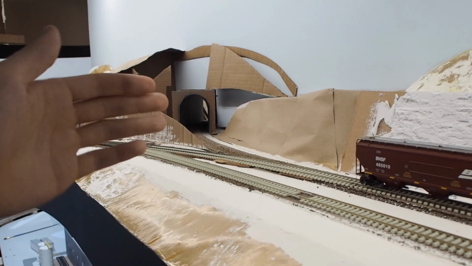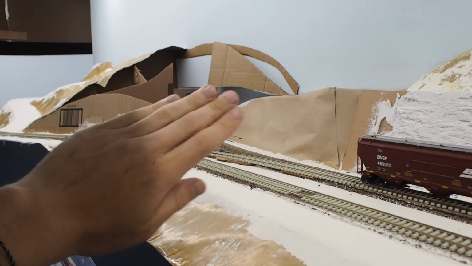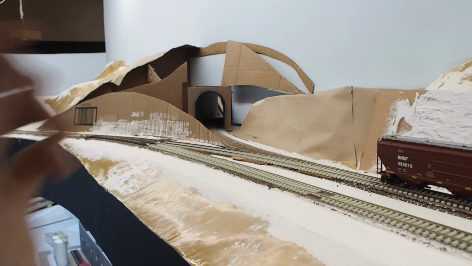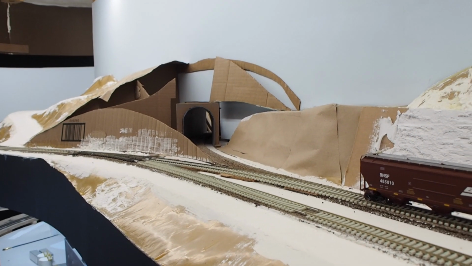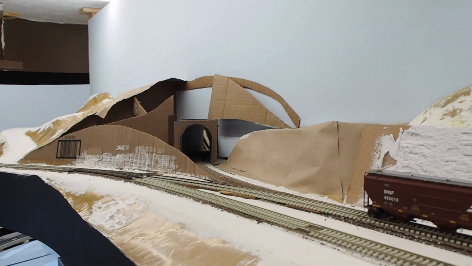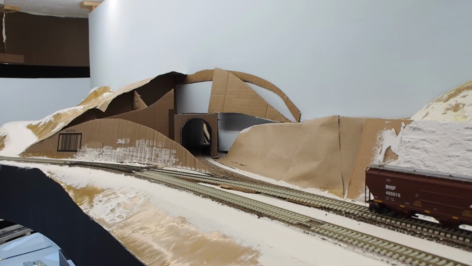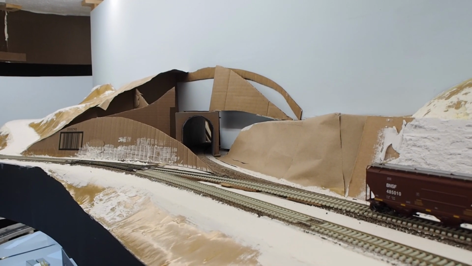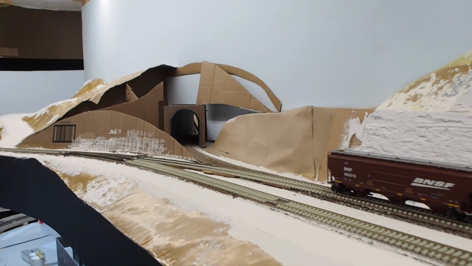So now I've been able to move that turnout down a bit, making this a worthwhile and usable siding of significant length. And what I'm going to do is scrap the tunnel on this side. This is just going to be a rock cut and scenery. The other side will still be a tunnel. It'll be the abandoned south portal of Belmont Tunnel, just like the prototype, so that works out nicely.